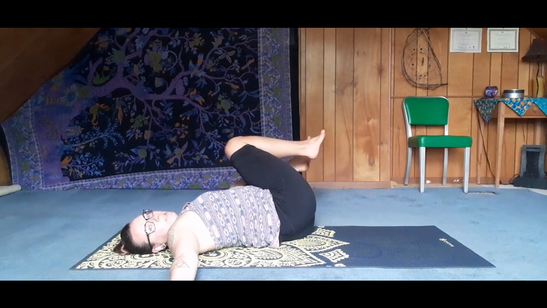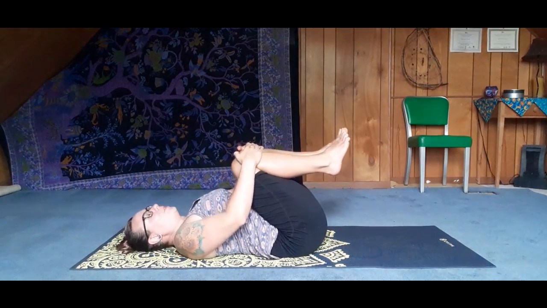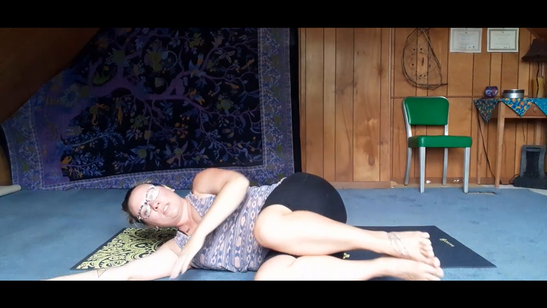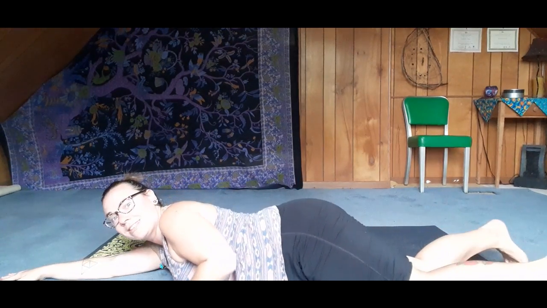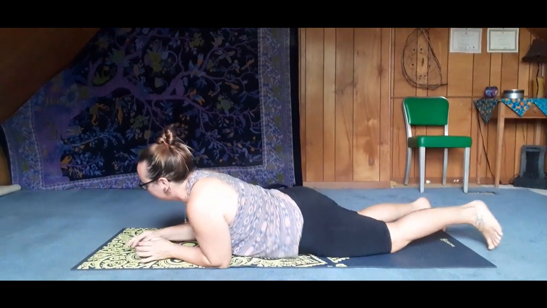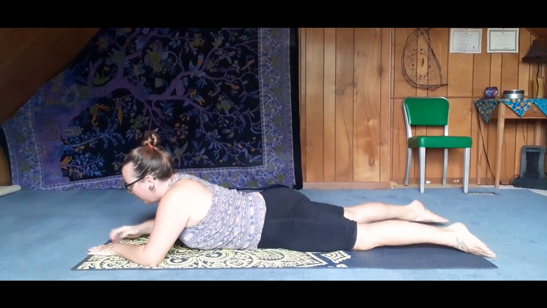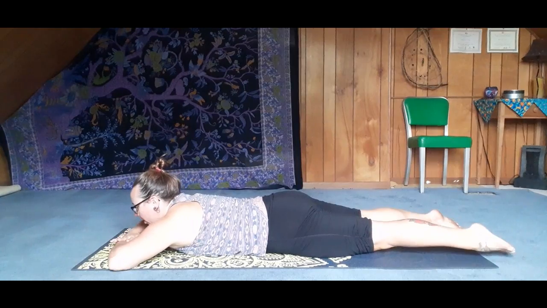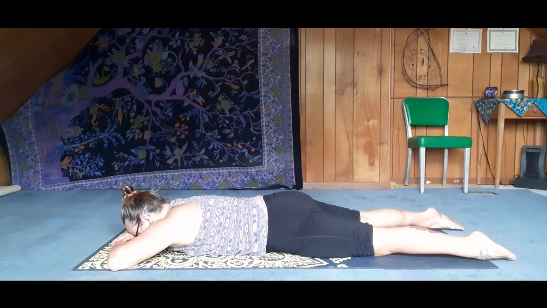As you're ready, let's bring the knees back into the chest. Just give them a little bit of a hug, and let's allow ourselves to roll completely over to a side. Lengthen the legs, and we're going to set up for our second posture. Our second posture is here in Makkarasana, lying on the belly. Tops of the feet are on the floor. Hands are stacked with the forehead placed.